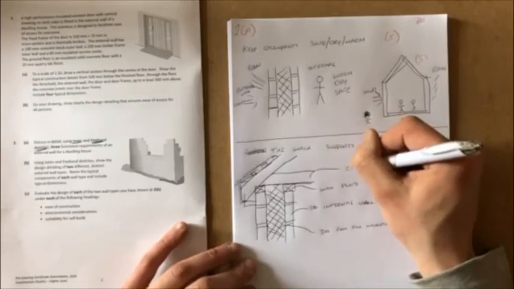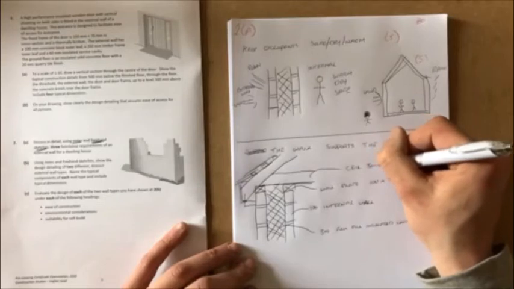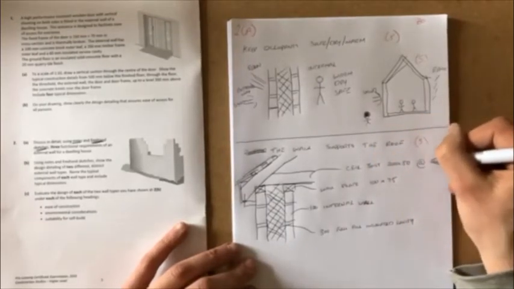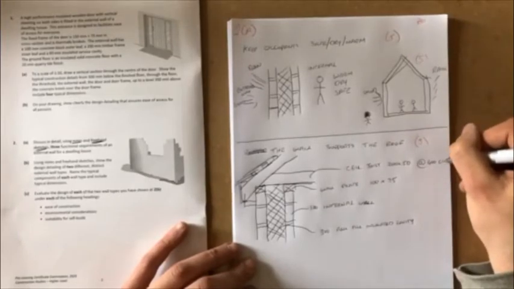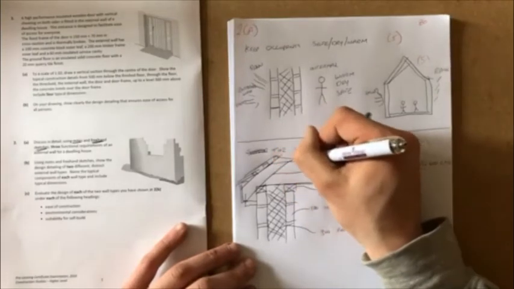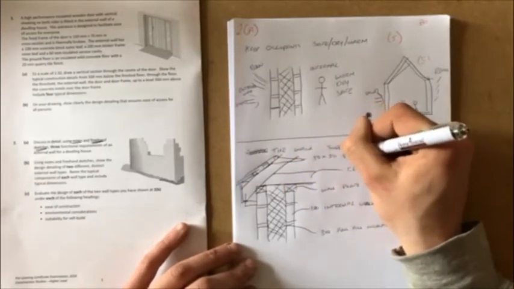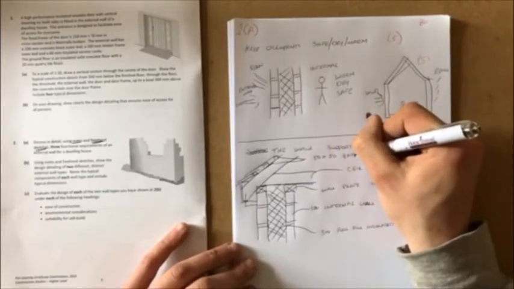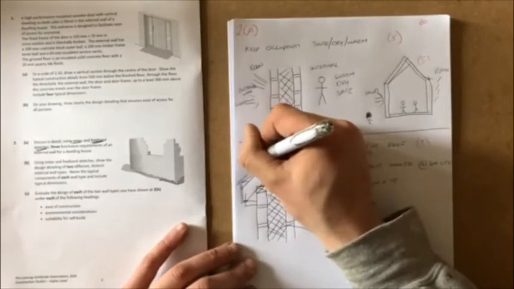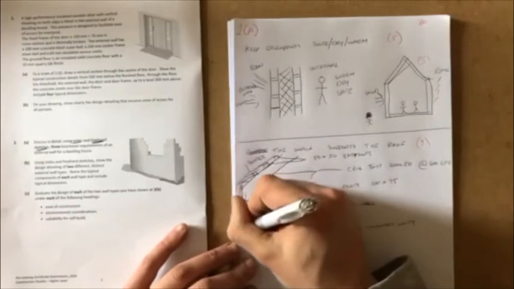Ceiling joist. 200 by 50 at 400 centres. Centre to centre. 50 by 50 battens. Slates. Tilt and fillet.